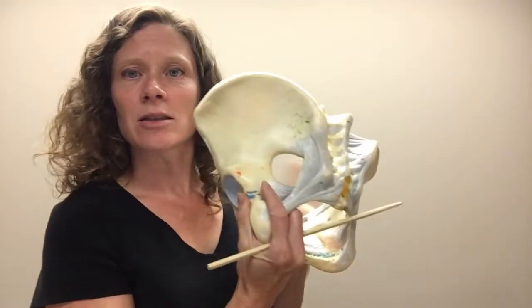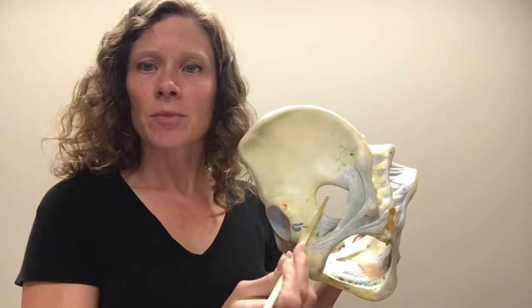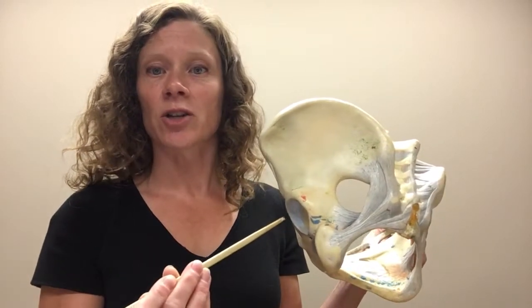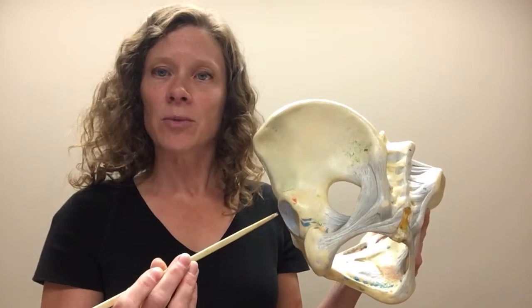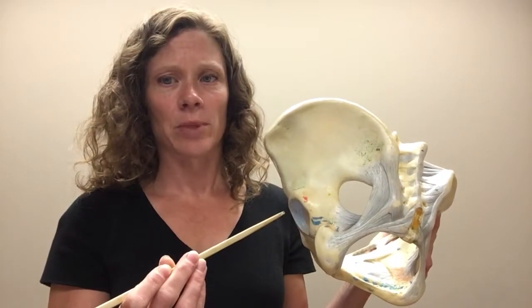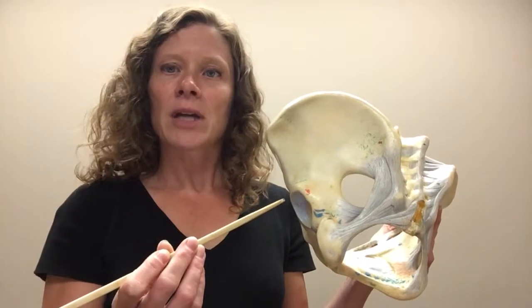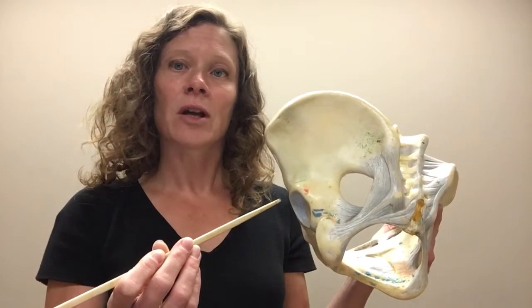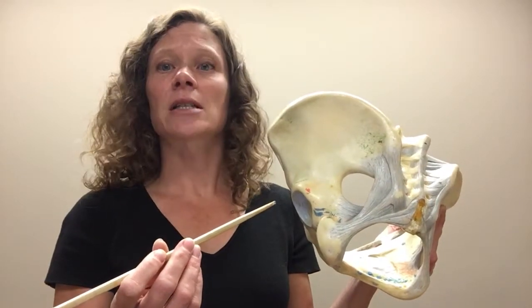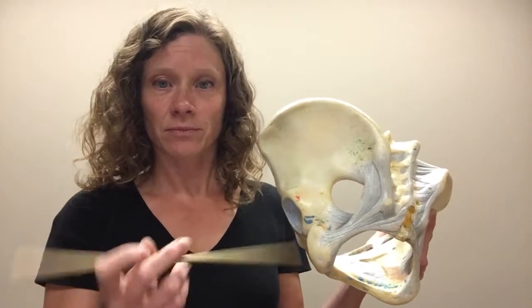Once it exits the foramen, the muscle is then going to wrap around the hip to attach onto the greater trochanter of the femur. Now, the femur, of course, is not present in this model, but I think that you can imagine where that would be located. Because the muscle attaches onto the femur, this is actually a muscle of the lower limb, and specifically, it's a lateral rotator of the hip.